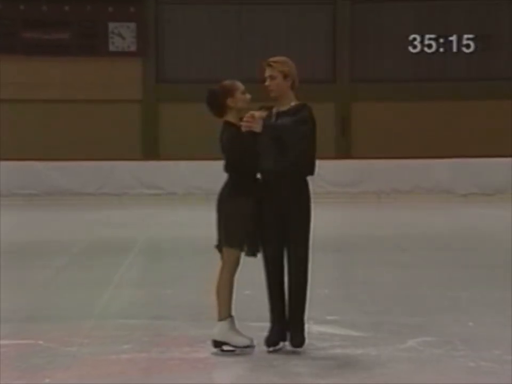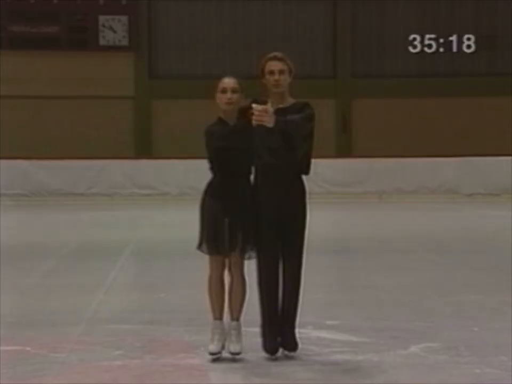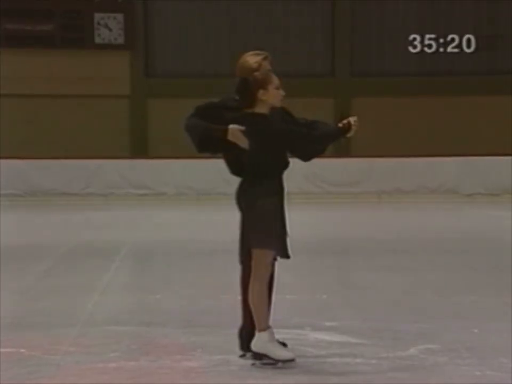The open or foxtrot position is similar to the waltz, but the couple face in the same direction.